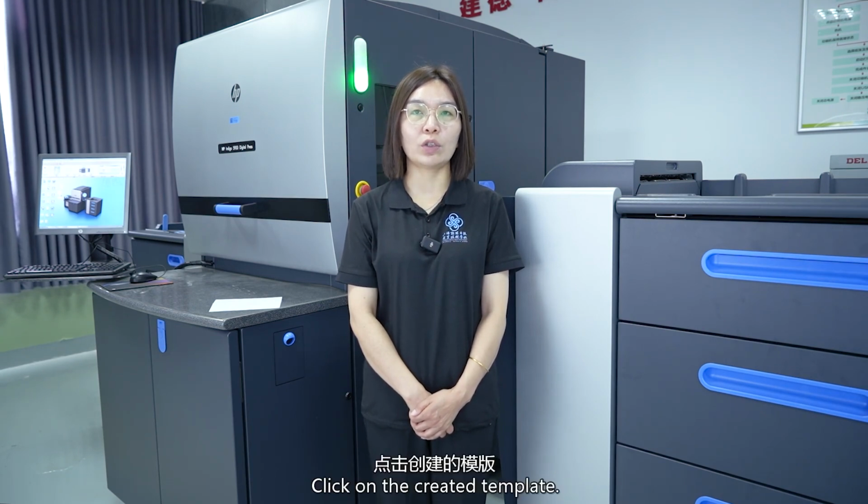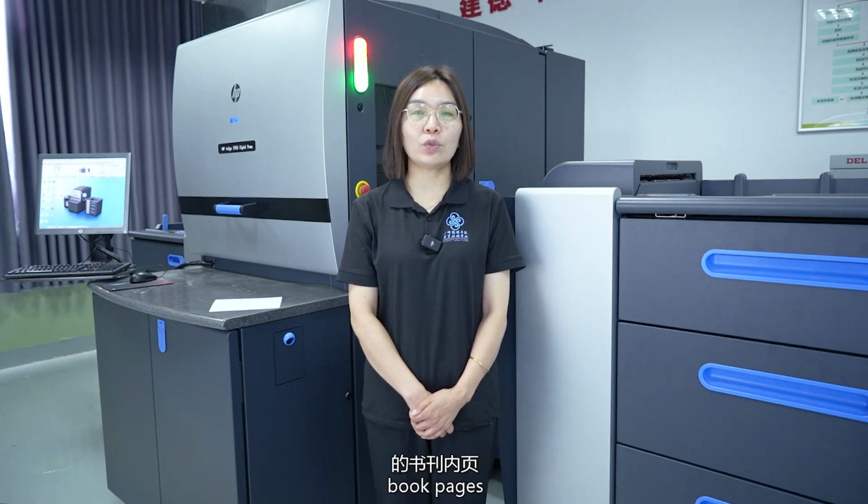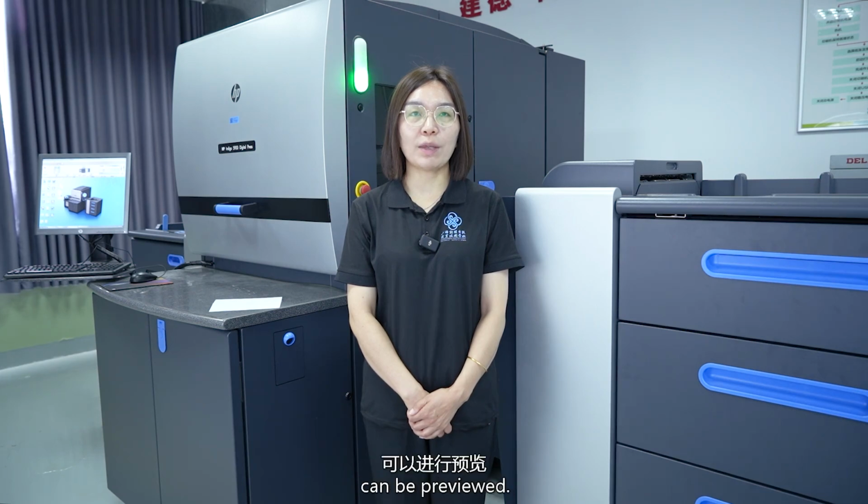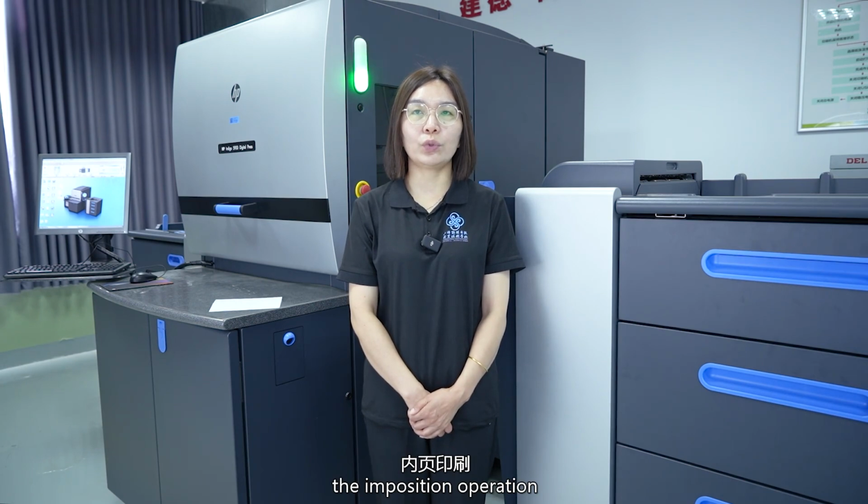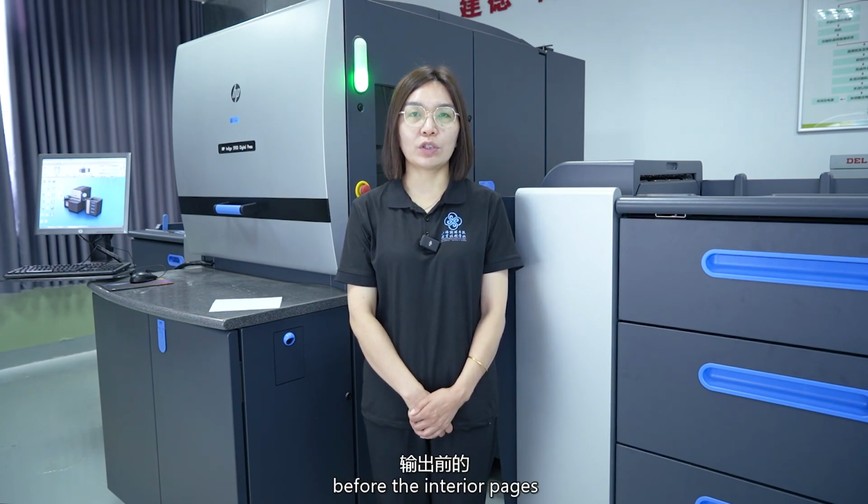Click on the created template, select Move, and delete any unnecessary templates. Update the layout, then drag the pre-flighted and standardized book pages onto the folding icon. The files will undergo folding processing. After folding processing, the files can be previewed. This completes the imposition operation before the interior pages are printed and output.